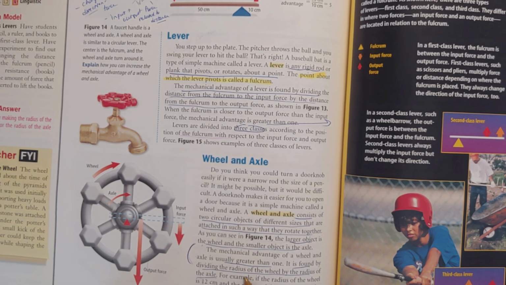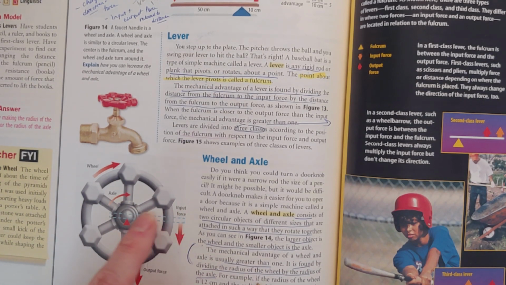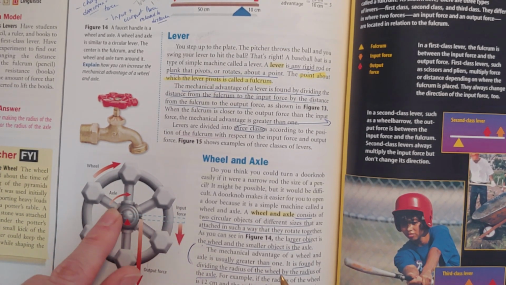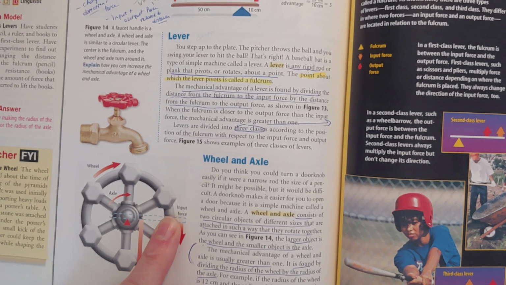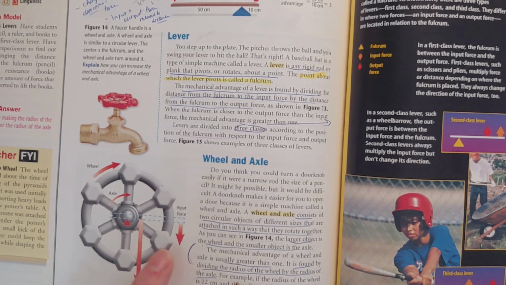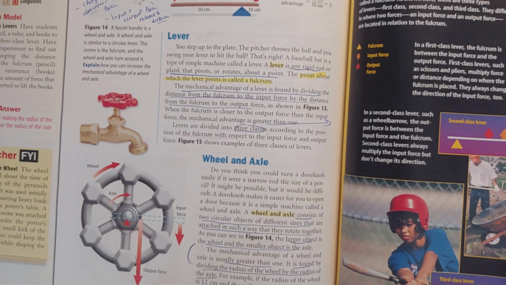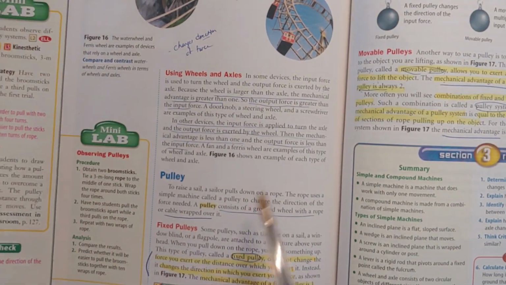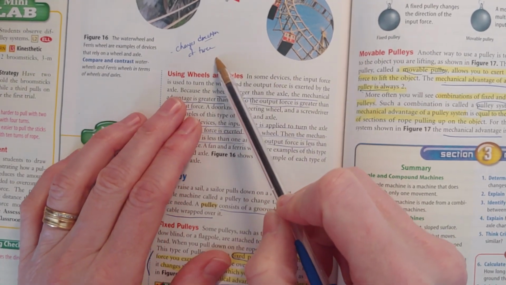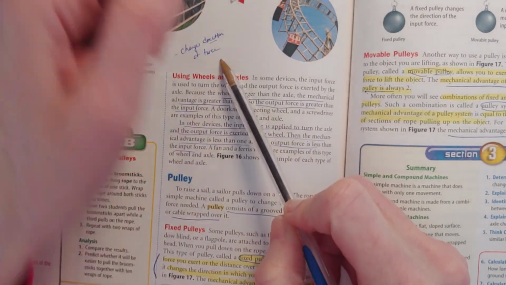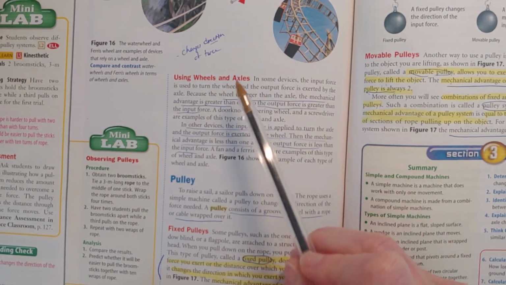It's found by dividing the radius of the wheel, remember, radius is half your distance. Remember, radius in the story, he was half the size of the mom. By the radius of the axle, okay? Wheel and axles change the direction of the force, okay? You're turning it around, right?